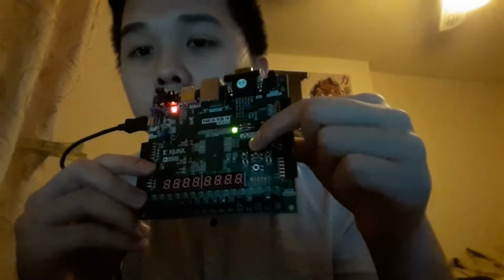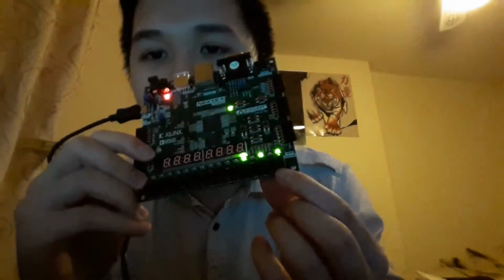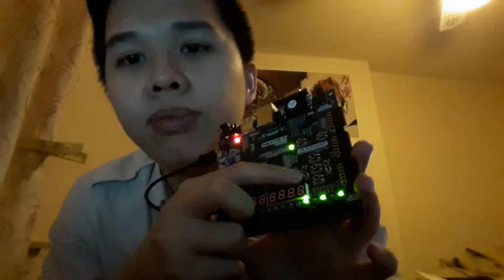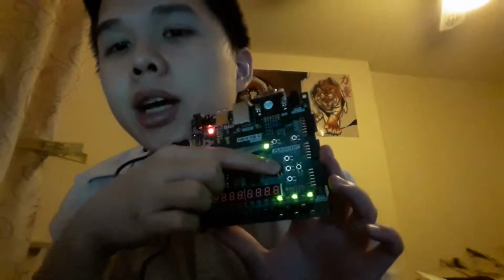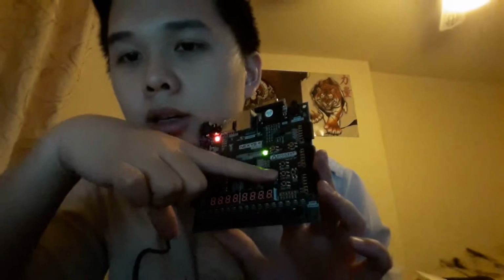and press this button, I have 3 switches flipped up, and then the LED is corresponding to it. So if this button is not pressed, then it will display the lower bound of A. If it is pressed, then it will display the upper bound of A. Right now, upper bound of A has nothing, so if I press it, there should be no lights. Yep.